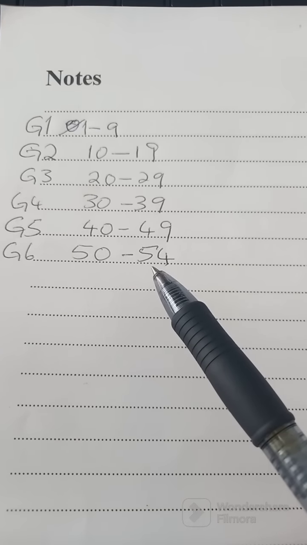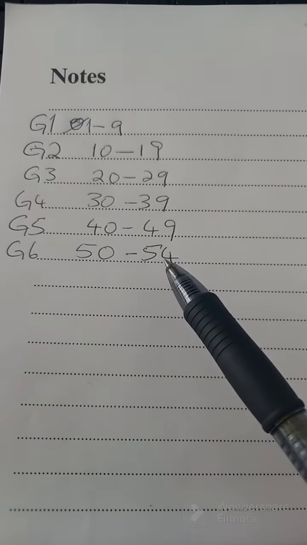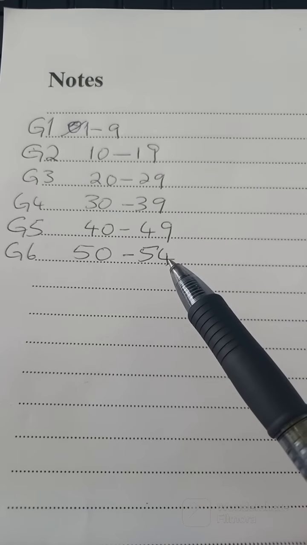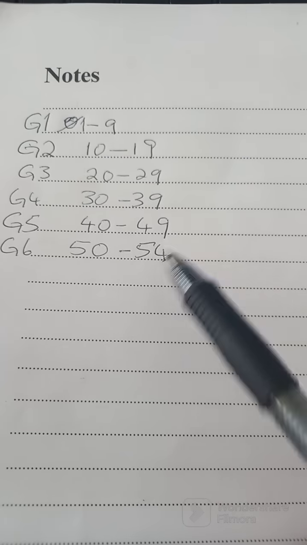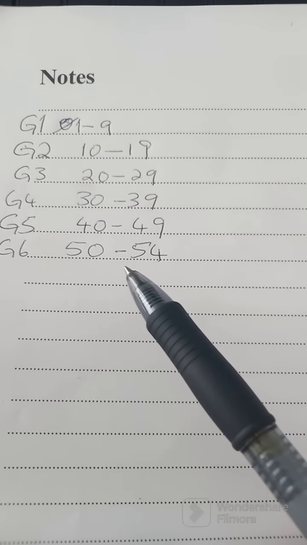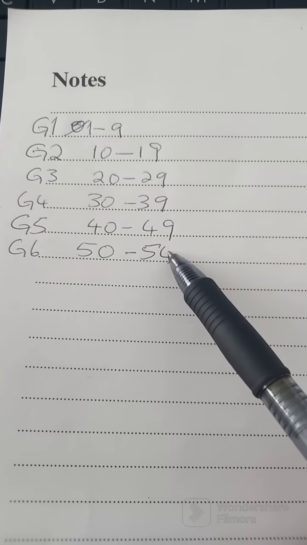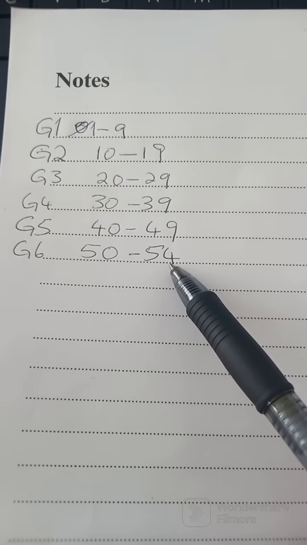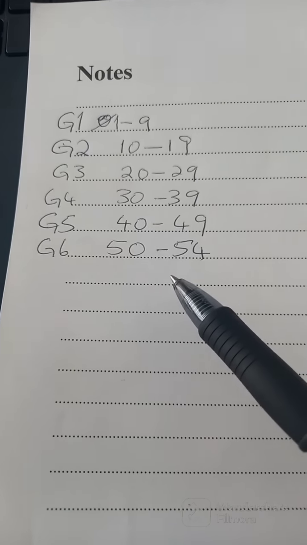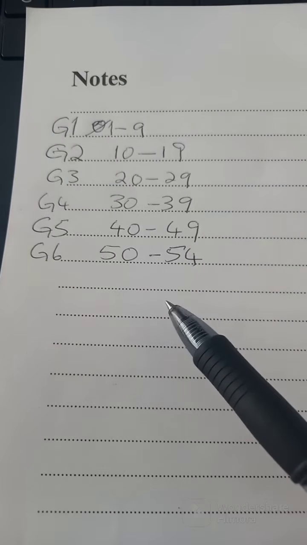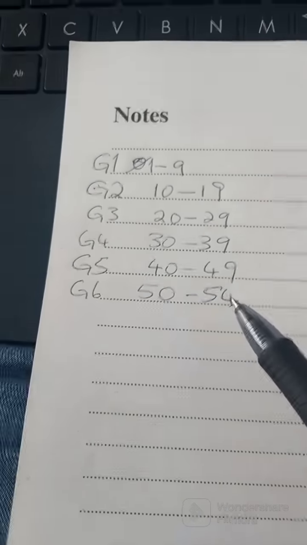So if you are in another place where you have more than 54 numbers, you will just put that last number there. For example, if you are in the UK, it will go even to 59. But for this example, we will end here at 54 because we are using South African results.